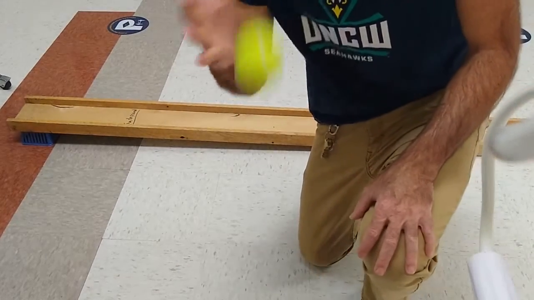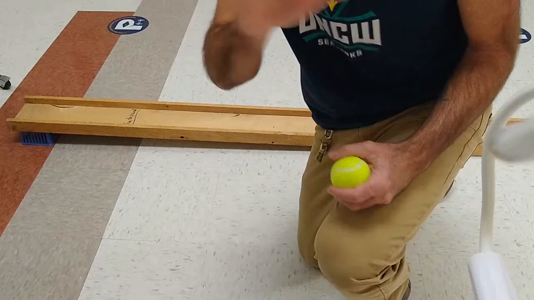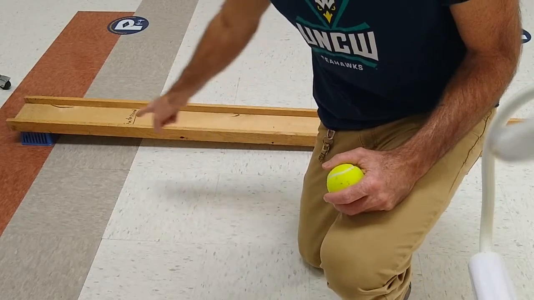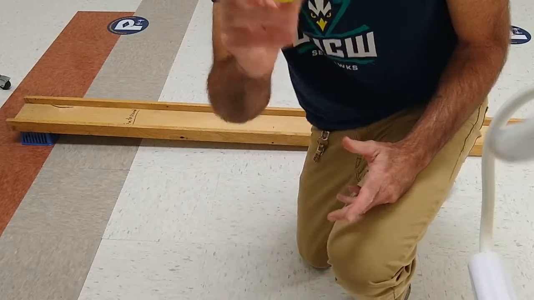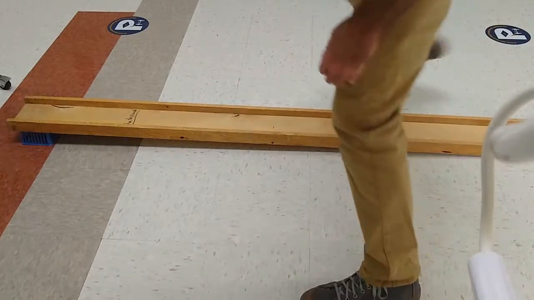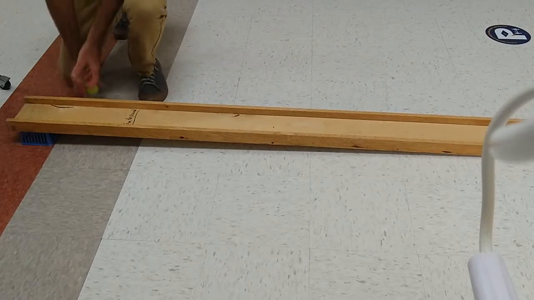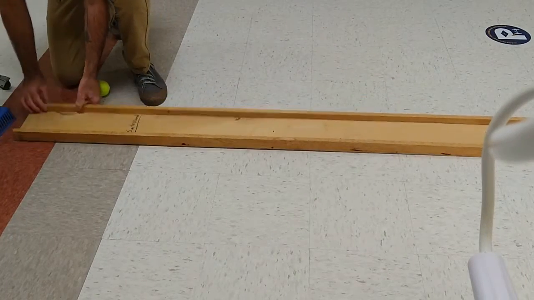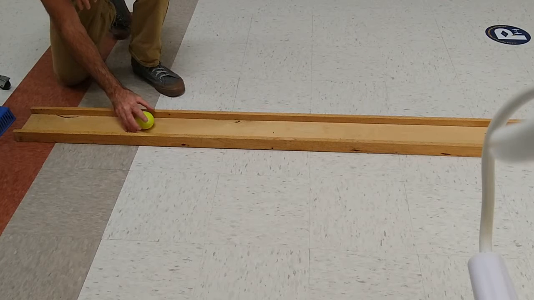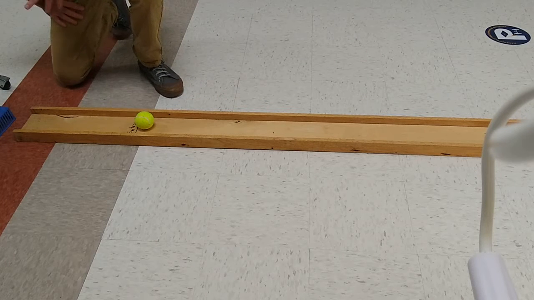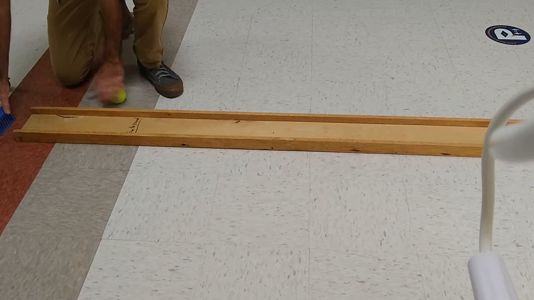All right, now we're going to talk about acceleration. This ramp is not laying flat on the ground. It's got a little bit of a tilt to it. Now, watch what happens if it is flat on the ground. Exciting.